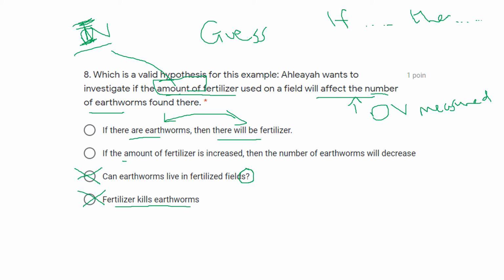The second one, if the amount of fertilizer is increased, then the number of earthworms will decrease. So when one goes up, the other will come down. When we change the independent variable, the dependent variable will decrease. This is a good hypothesis because it's making a prediction about what will happen.